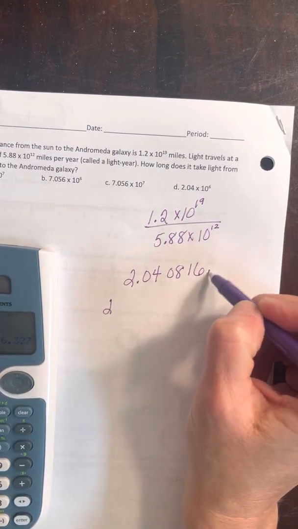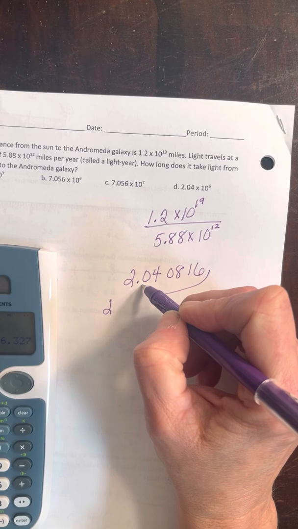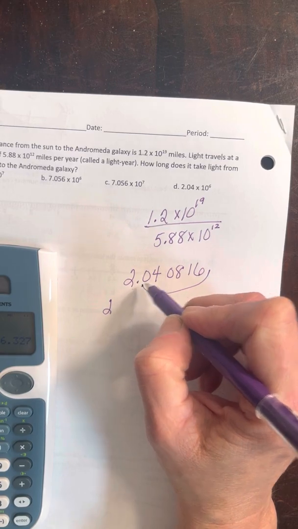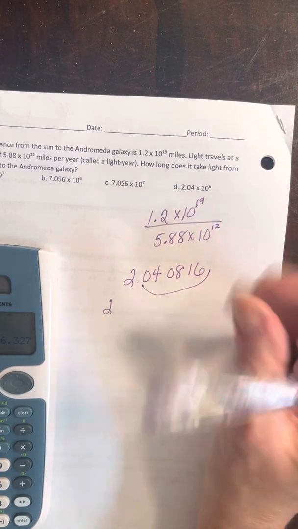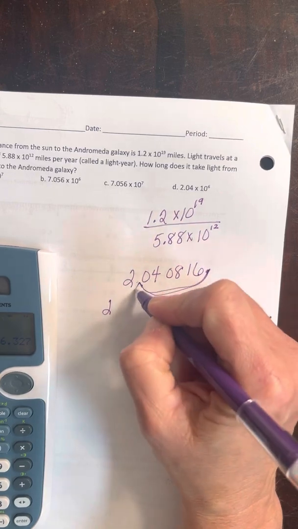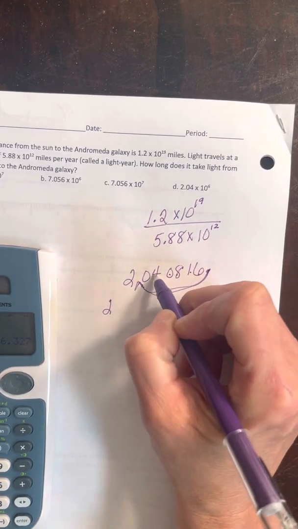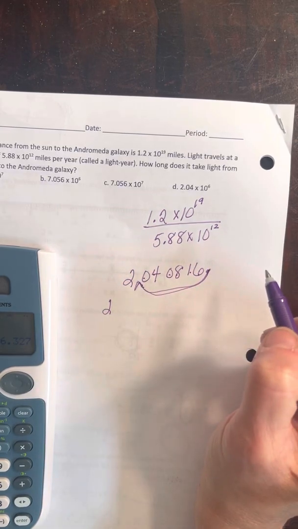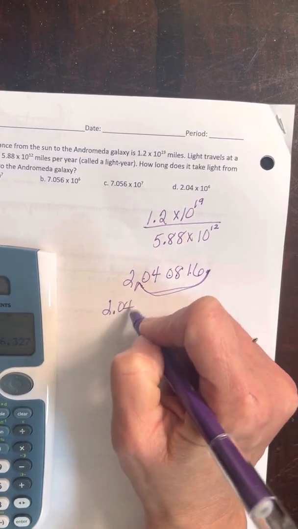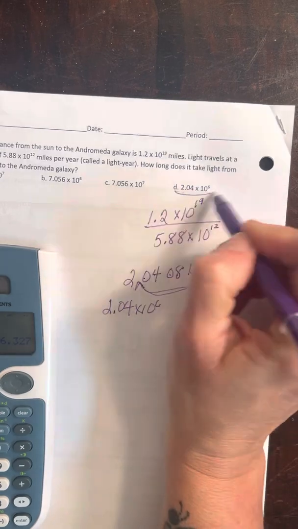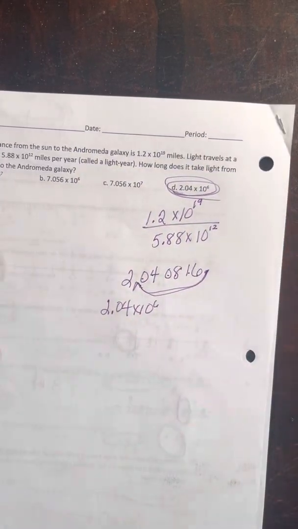Well, that decimal's not there yet. Sorry. We're going to take this and move it here. We get 2.4 times 10 to the 6th. D.